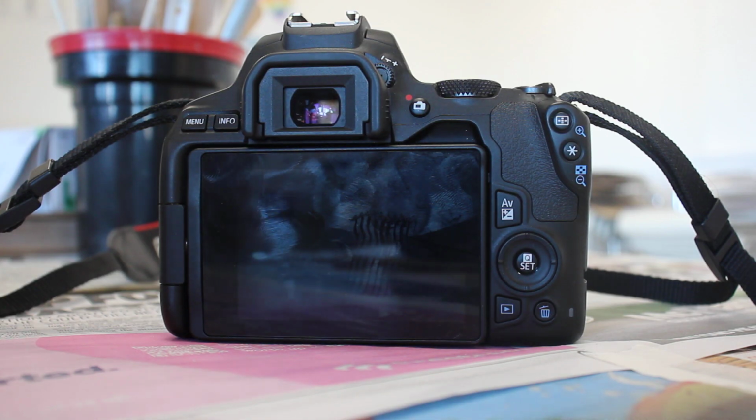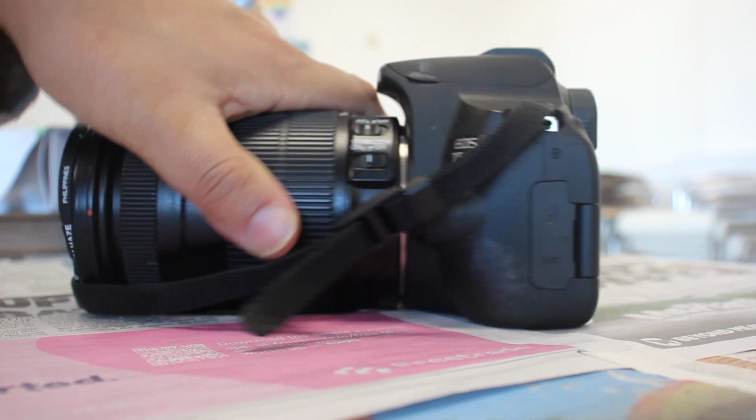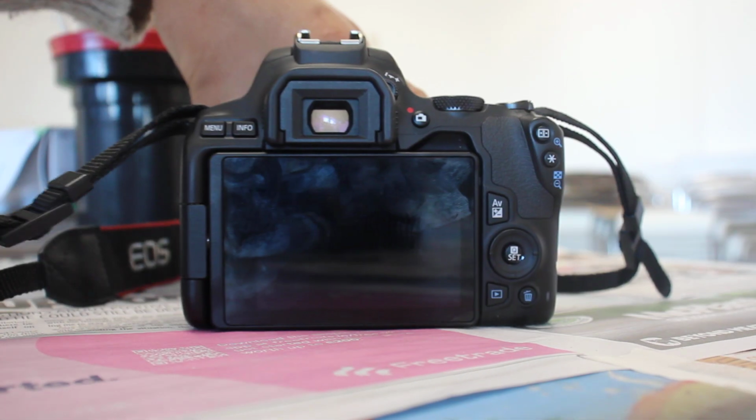Today I'm going to be talking about the aperture, shutter and ISO and how you would use it on this Canon 250D. So let's get started with this quick tutorial.